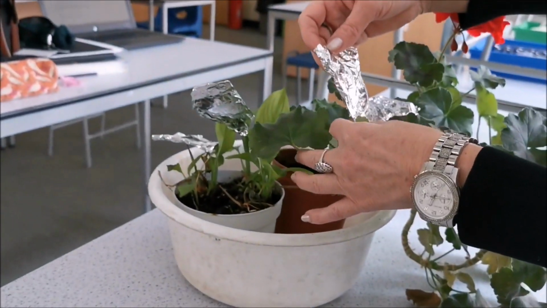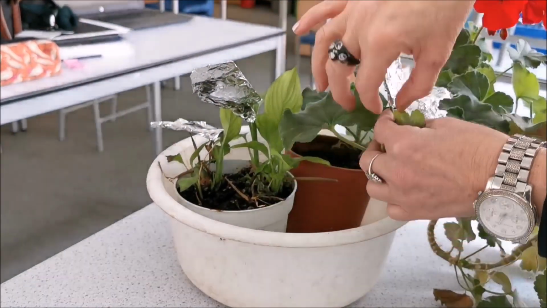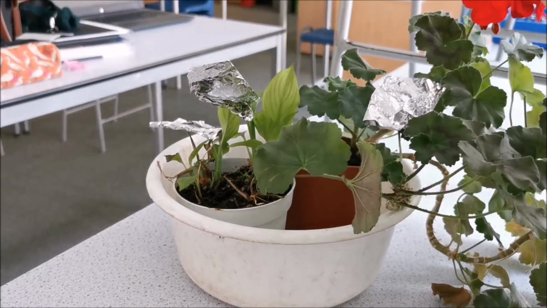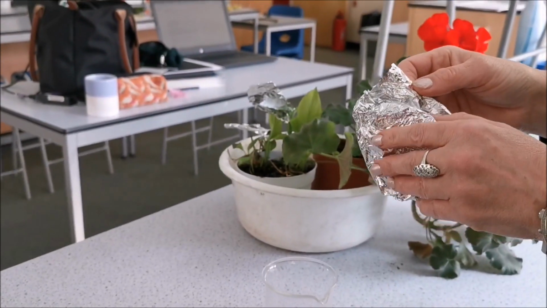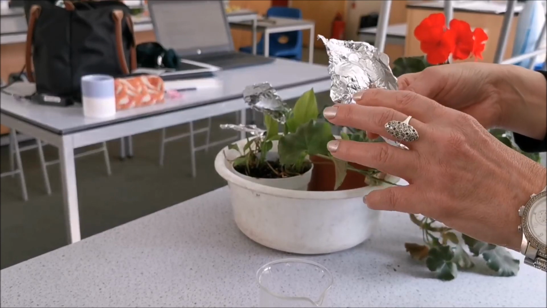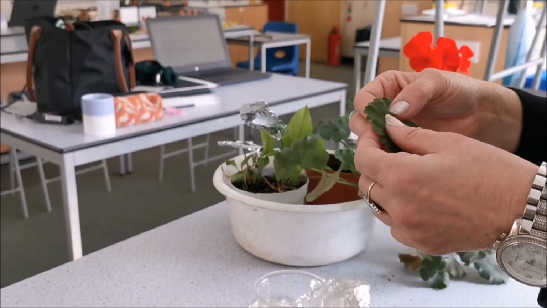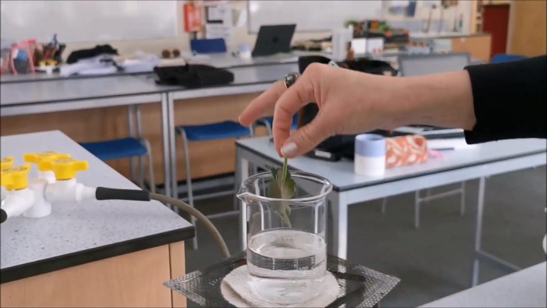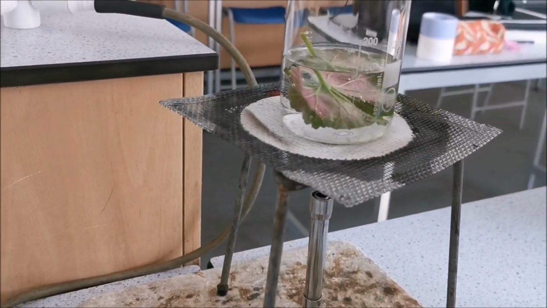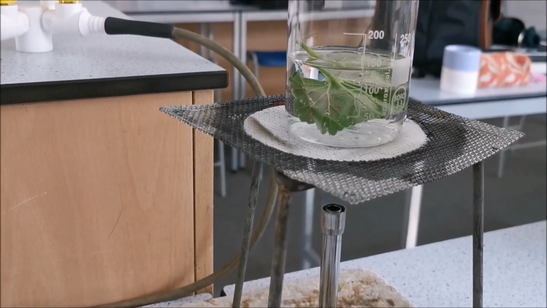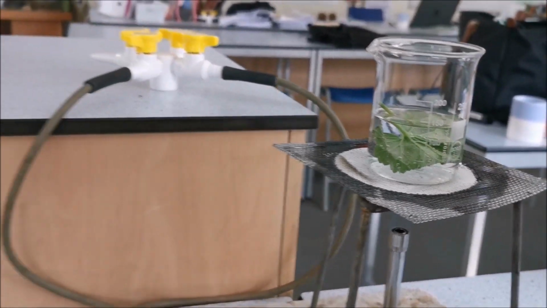So we go back to our geranium. So we've got one here. This has been kept for a few days in the dark. I'm going to pinch that off. Ideally, we would have done this over a matter of weeks to see a real difference. So that's maybe one improvement we'll see at the end. So this is our in the dark leaf. So we're going to leave that for a few minutes.